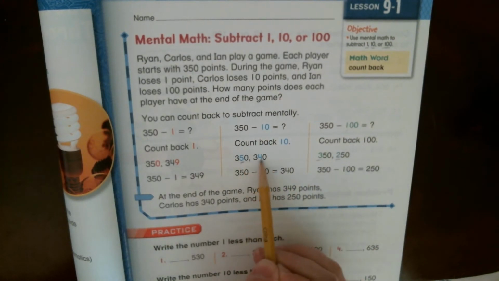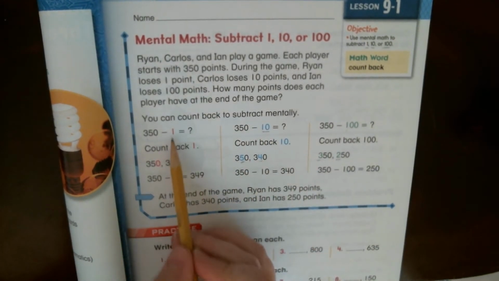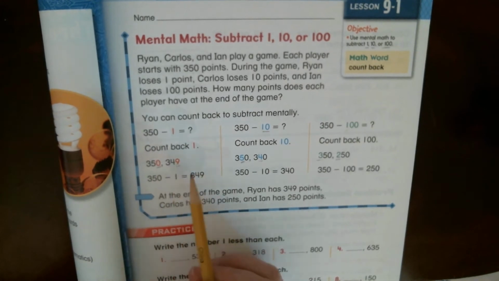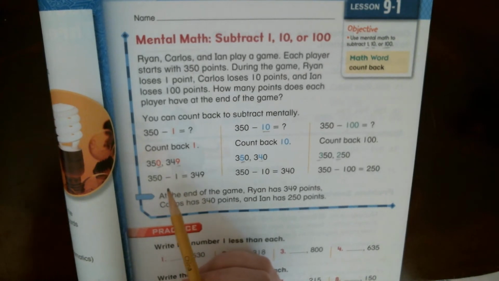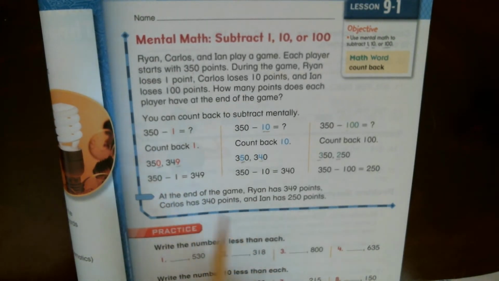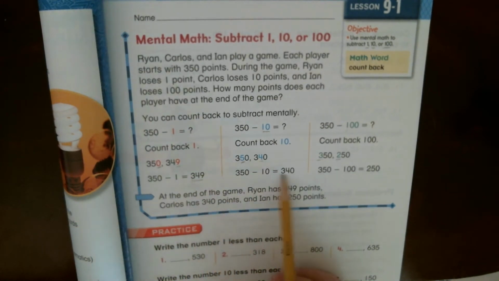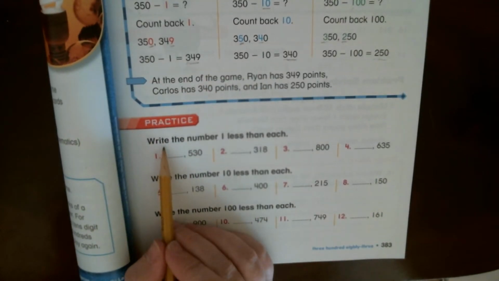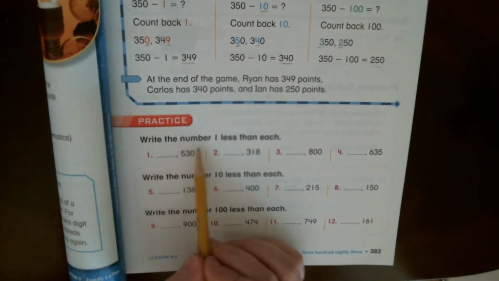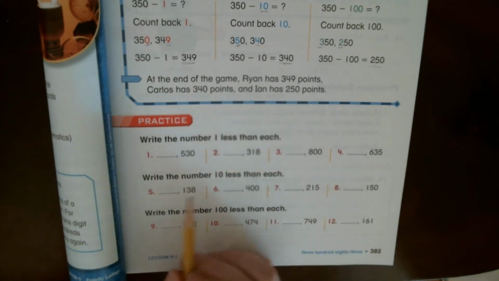Change the tens place when you're taking 10 away. When taking 1 away, just the ones place changes unless you're at that 10. In this case, both the tens and the ones changed. Okay, so at the end of the game, Ryan has 349 points. Carlos has 340. Ian has 250. So we actually had to do 3 different steps on that. That's a 3-step problem.